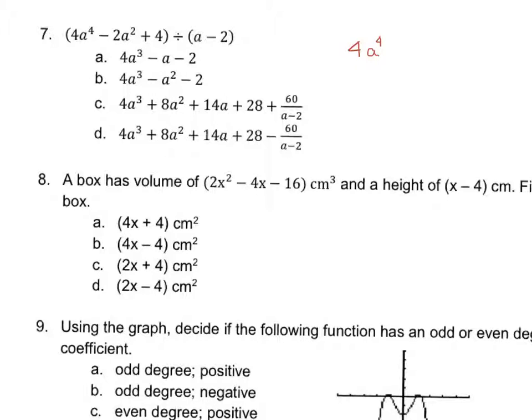Now there is no cubic term, so we plug in a 0 to hold that spot. 2a squared negative, then there's no linear term, so we put in a 0a plus 4. All divided by a minus 2. Okay, so remember how we approach these things.